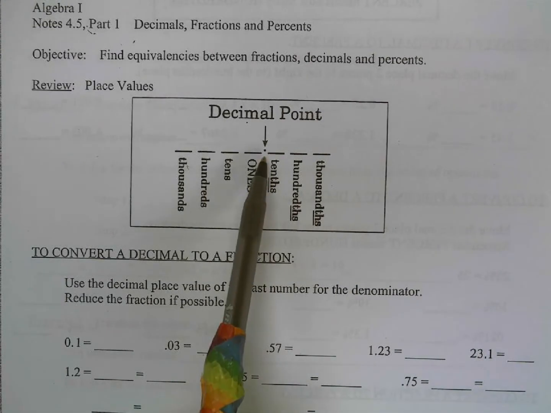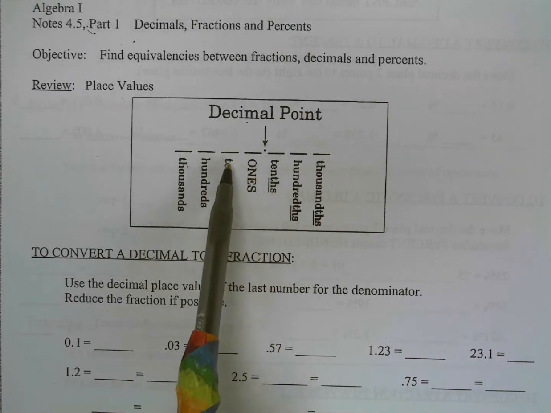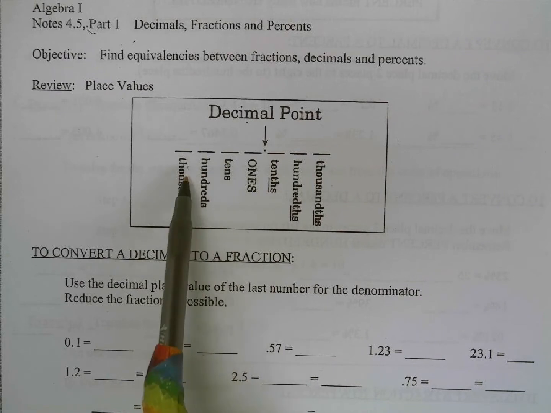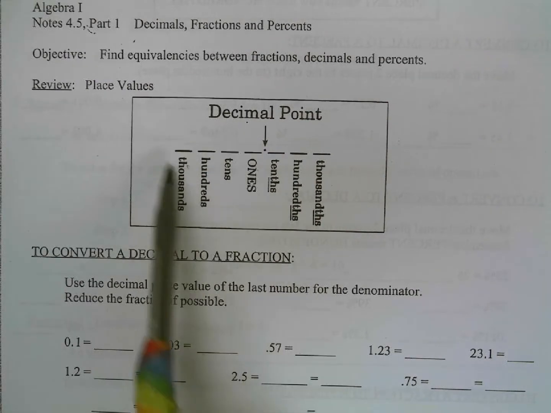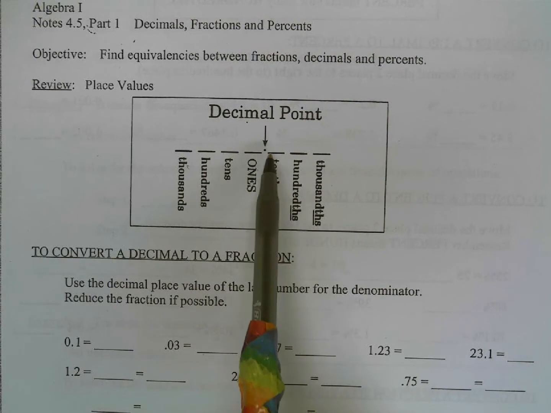So in front of the decimal, we have one whole. So we call that ones. Then we have our tens, hundredths, and thousandths. This is wholes, like a whole pizza. Whereas fractions come into play after the decimal.